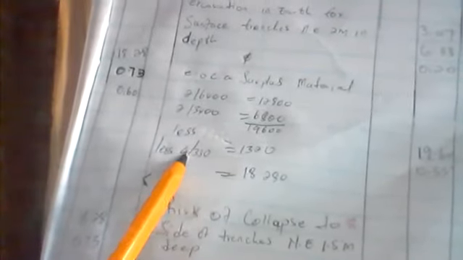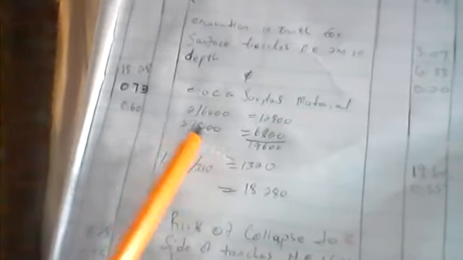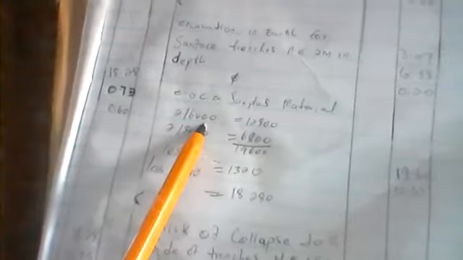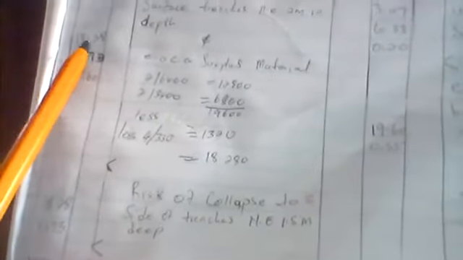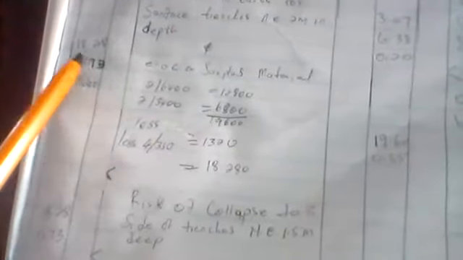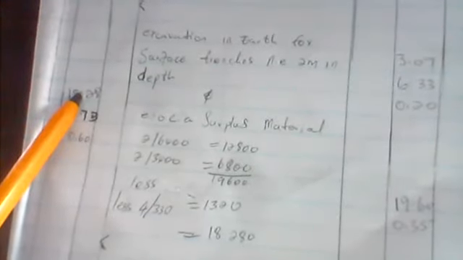The thickness of the wall is 330, so you say less 4 times 330, and then it's going to give you 18.28. That is our center line. And then on your dimension paper, this is the center line.